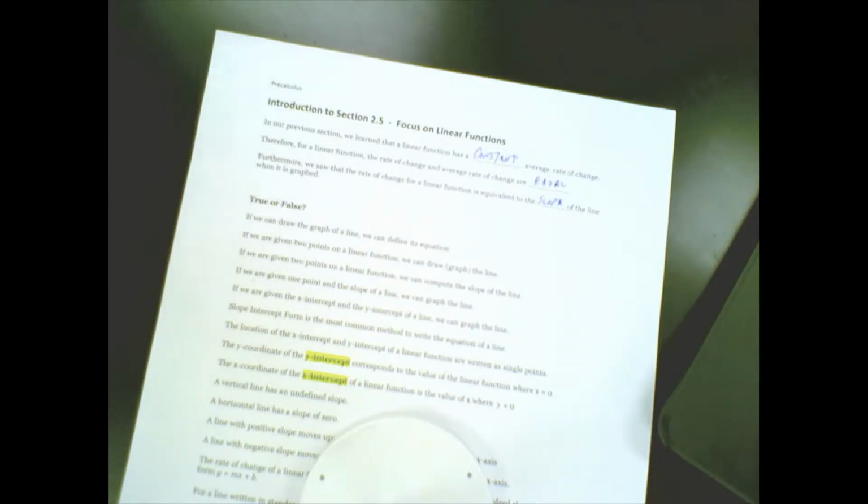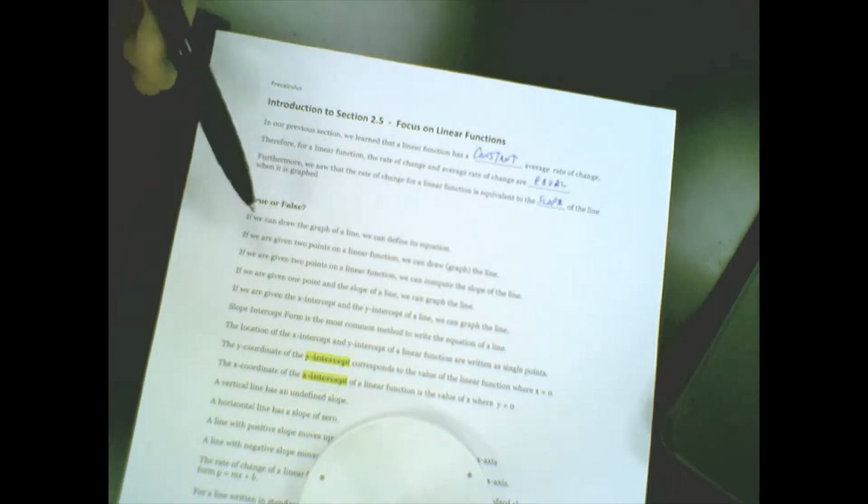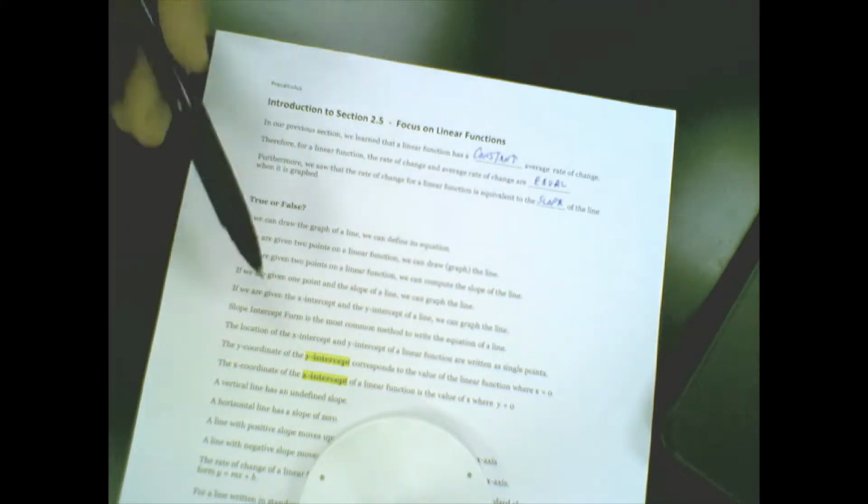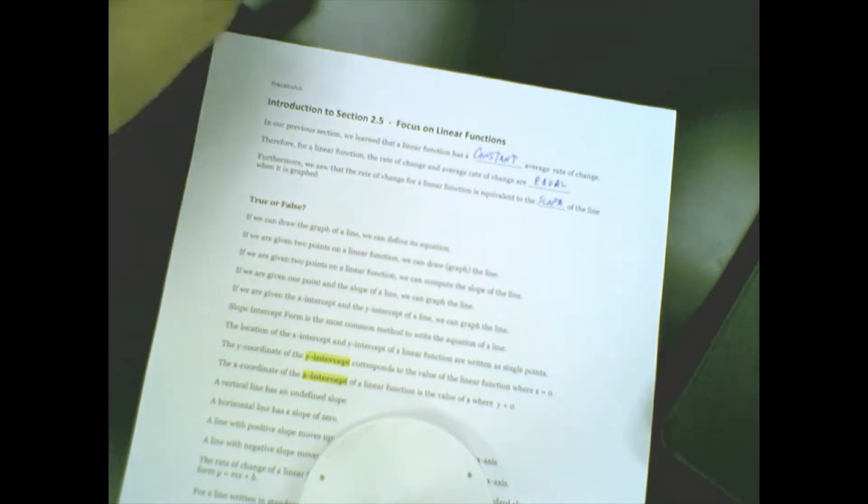And so we're going to work through the concepts of graphing functions that are linear, understanding slope, understanding the different ways in which we can write the equation for a line. But to do that, we're going to go through a whole bunch of statements, and I'm going to get rid of a little bit of the suspense here. Every one of these statements that you're going to see is true.